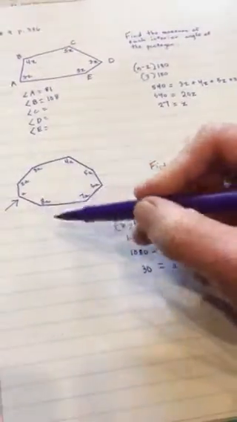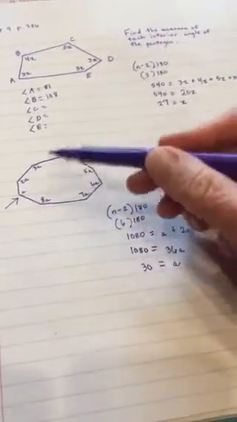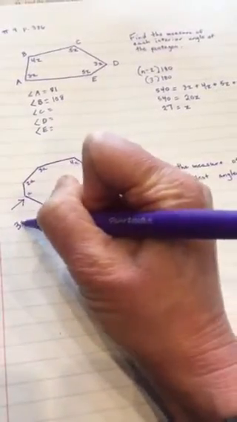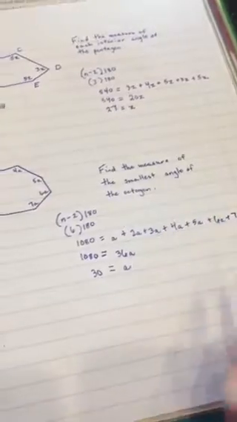Only one of these angles is actually A. All the rest of them are multiples of A. So the smallest angle is A, and it is 30 degrees. And that would be the answer to this question. Remember, it said find the measure of the smallest angle.